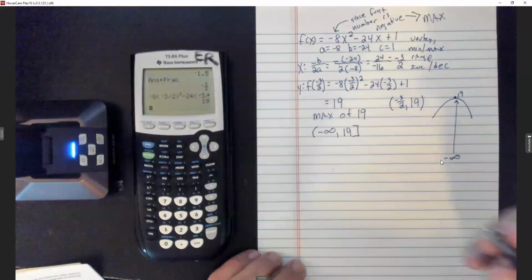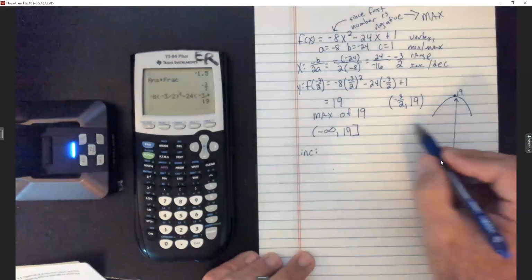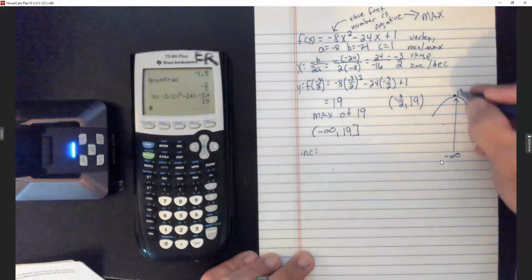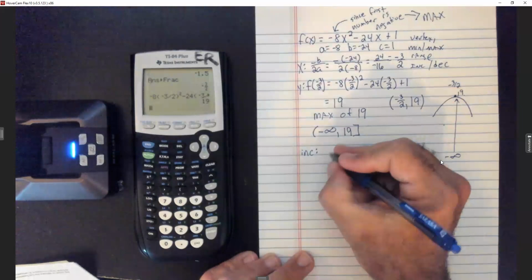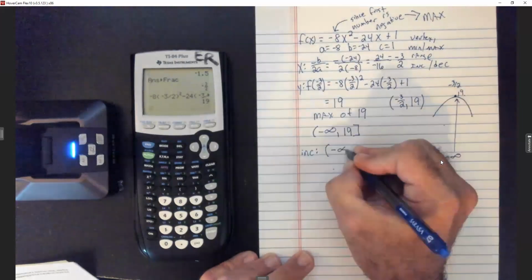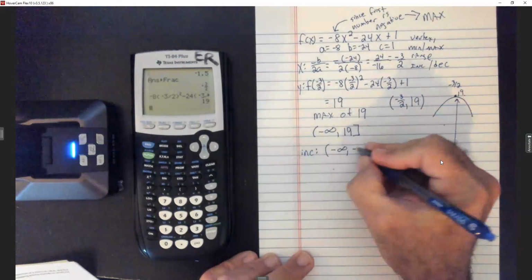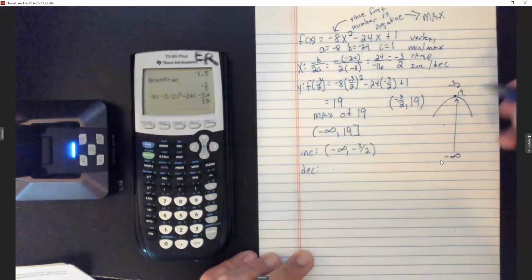So I'm increasing on the left side. Remember, you're looking at the x's now, and the vertex had an x value of -3/2. So you're coming in, you're increasing on the left side, which would be from -infinity to -3/2. You're going to decrease on the right side, which is going down.